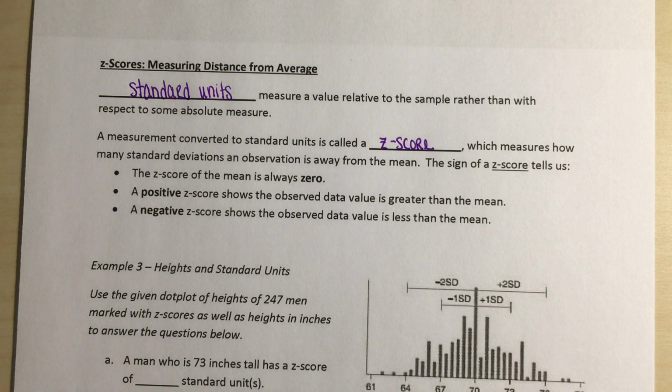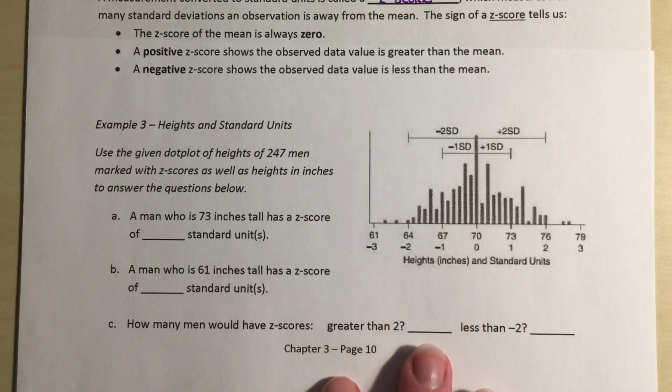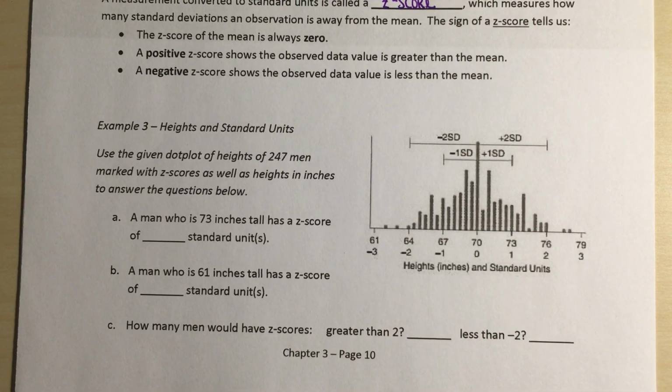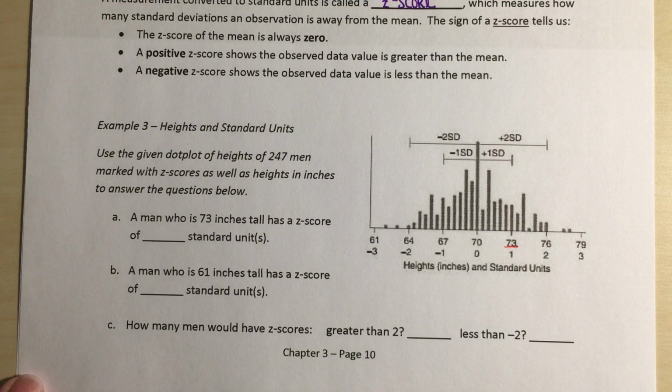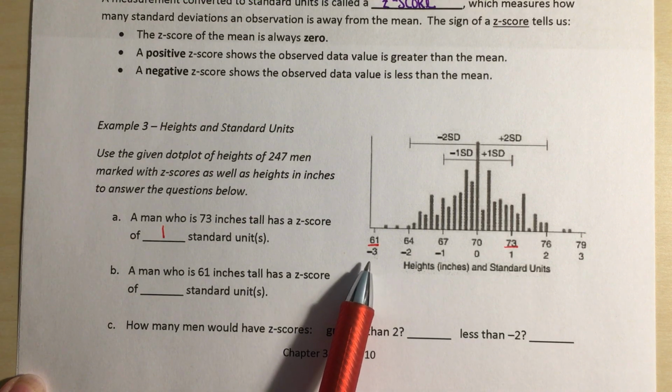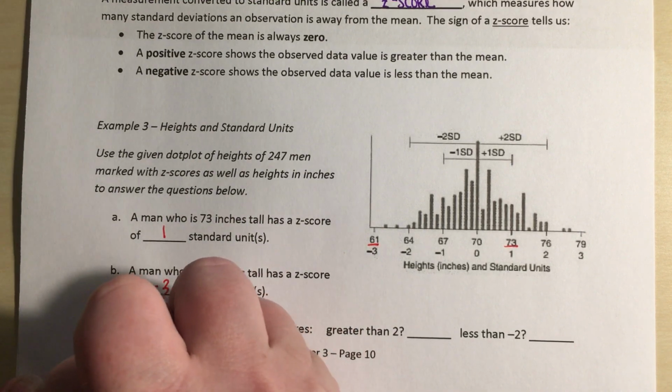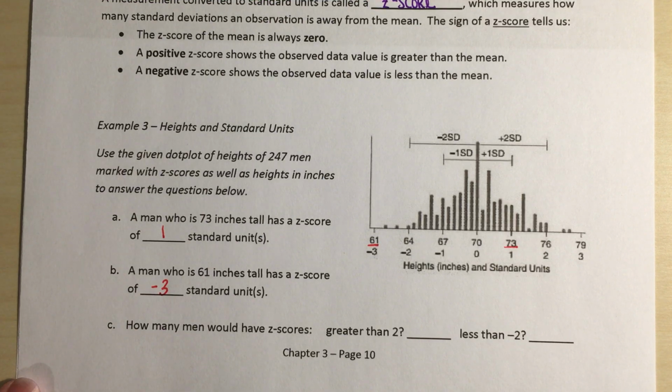So we're going to look at a quick example just to understand what we mean by these z-scores. Using this given dot plot, the heights of 247 men marked with the z-scores as well as the heights in inches, answer the question below. A man who is 73 inches tall has a z-score of, if we look at 73 inches, a positive 1. We are 1 standard deviation from our mean, so that is 1 standard unit. A man who is 61 inches tall is at -3. So we have -3 standard units, which means we are 3 standard deviations below our mean.